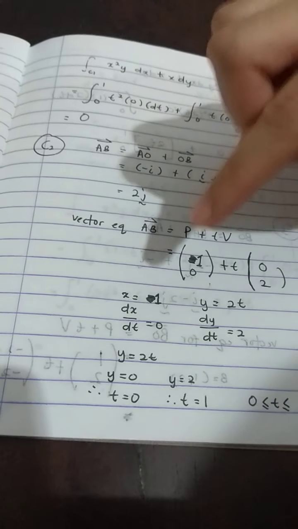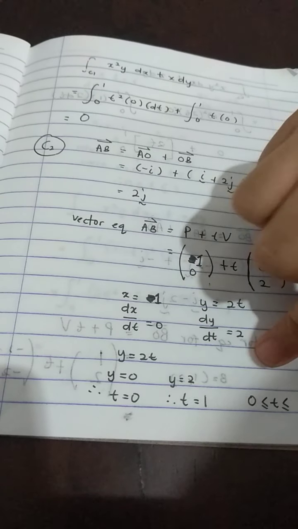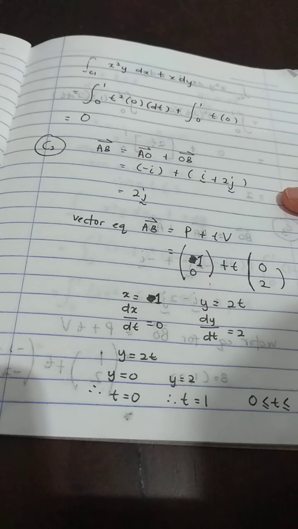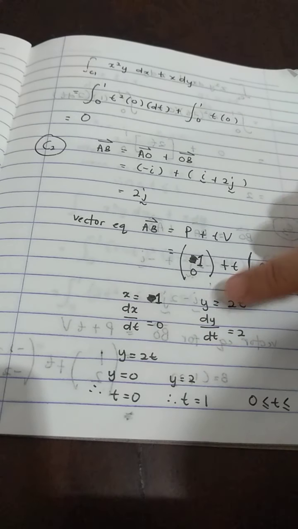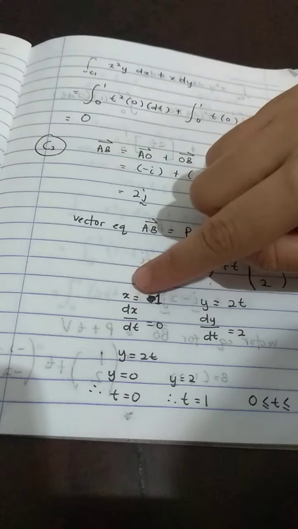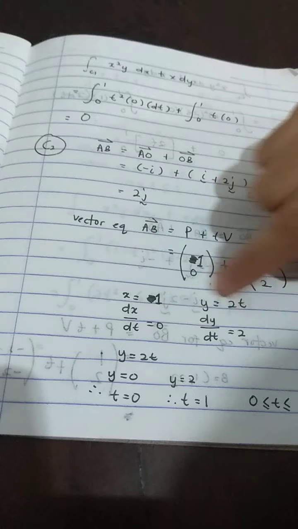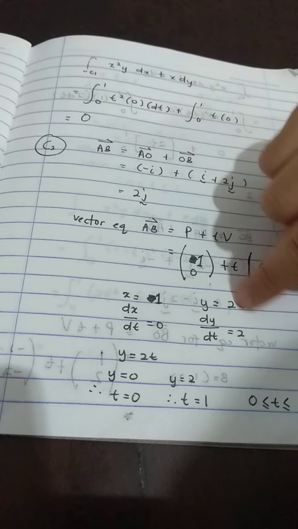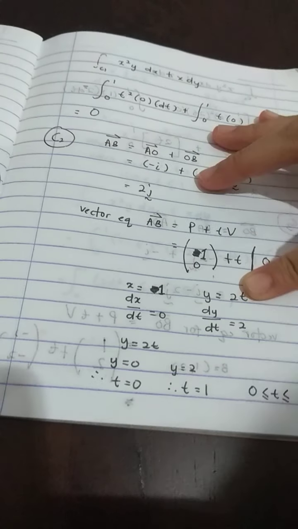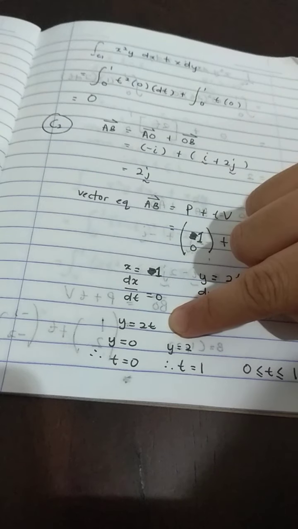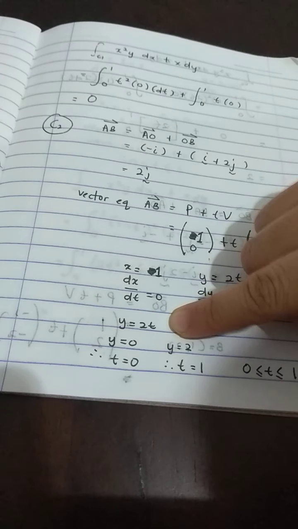And then we need to know the interval of t. Since x equals 1 does not have a t term, we use y equals 2t, since it has the t term.